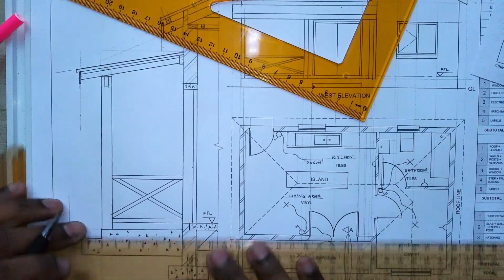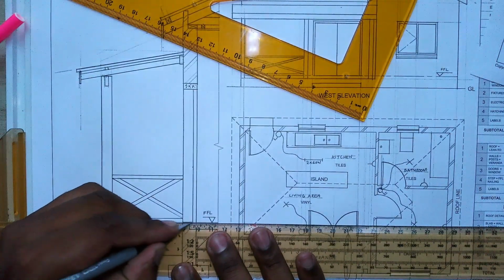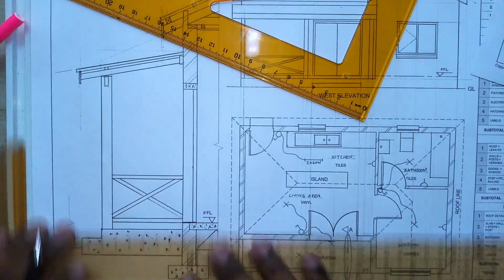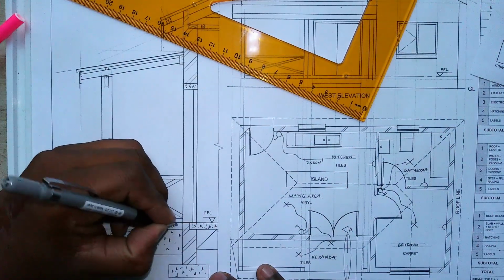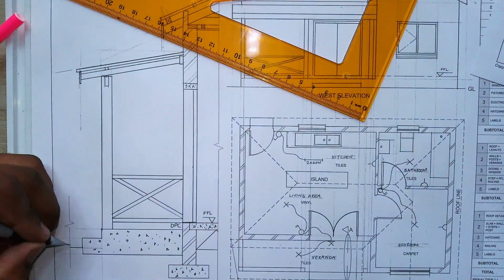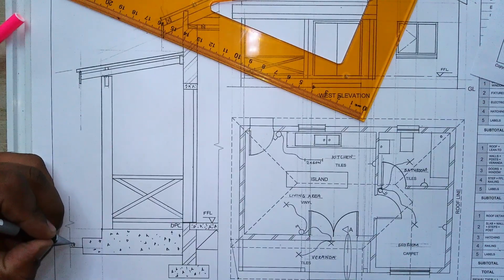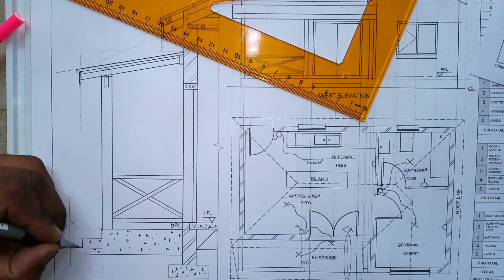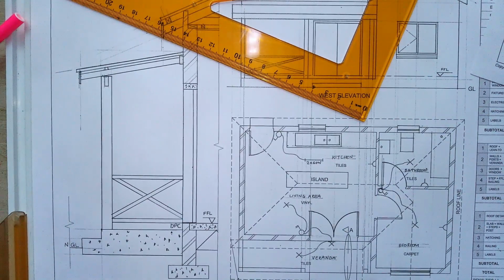The DPC is right there. So it's DPC. Then the ground level, the natural ground level, NGL.